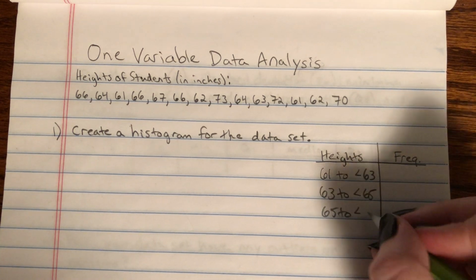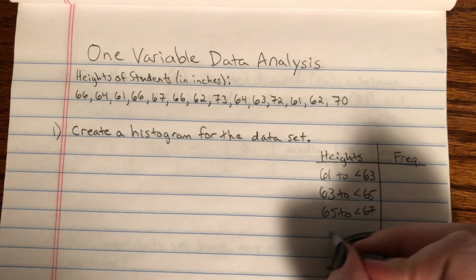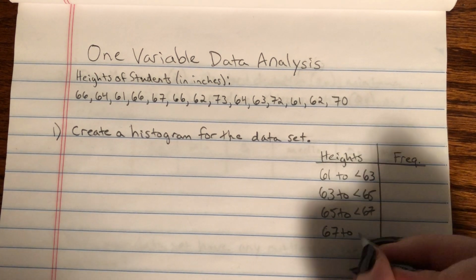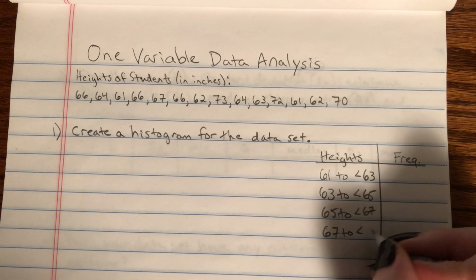Now, why am I going every 2 inches? I have no idea. It just seemed like an easy way to count this, because it allows me to go by odd numbers since I'm starting with an odd number. If I were starting with an even number, I'd just be going by evens. And it allows me to group more than one number together.